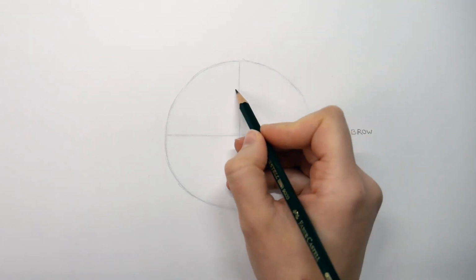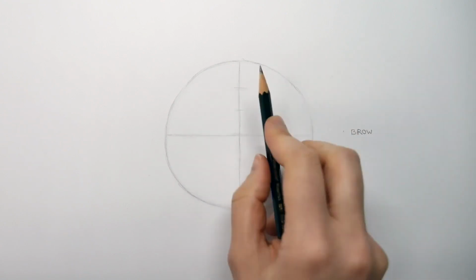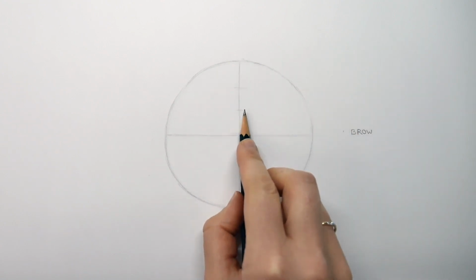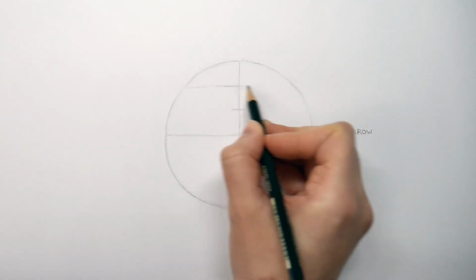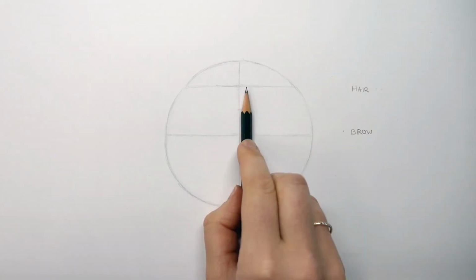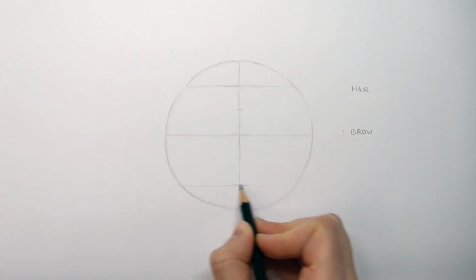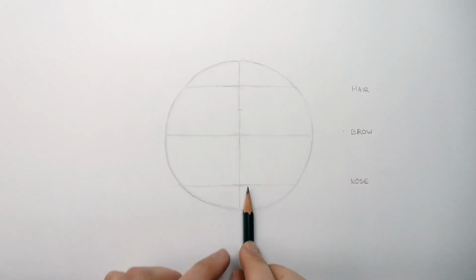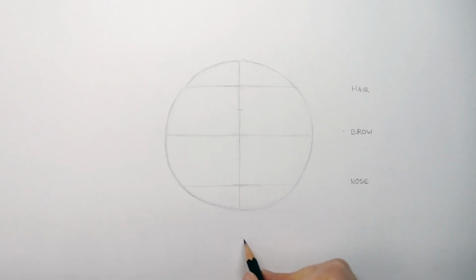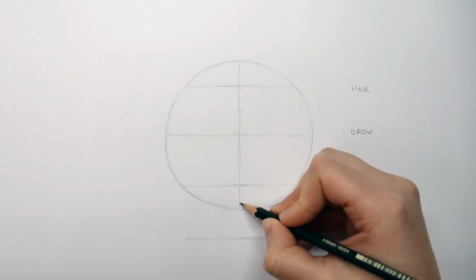Now let's divide this part into 3 equal parts. Here's the hairline, and here will be the nose. Now let's see where the chin will go. These should be 3 equal parts, so measure this and now we know where the chin will be.